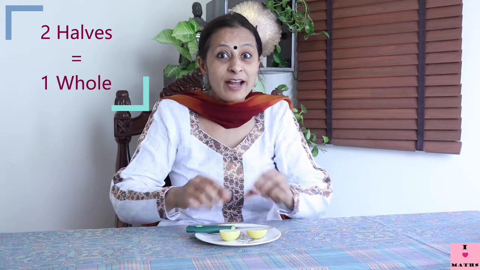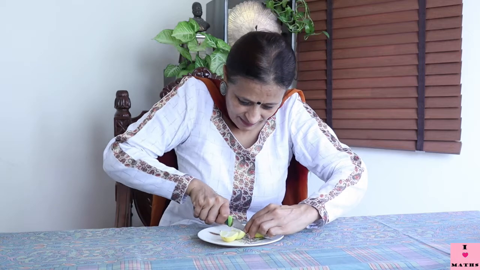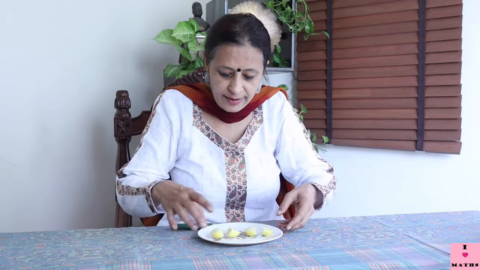Okay, now I have to tell you about quarters. So let me cut these lemons into 4 equal parts. Let me do it very carefully, otherwise you will say, "Ma'am, they are not equal." Right. Now, children, I have cut the lemons. Let me show them to you, and let me try to show in such a manner that you are able to see. Okay, see, these are the lemons in 4 equal parts.